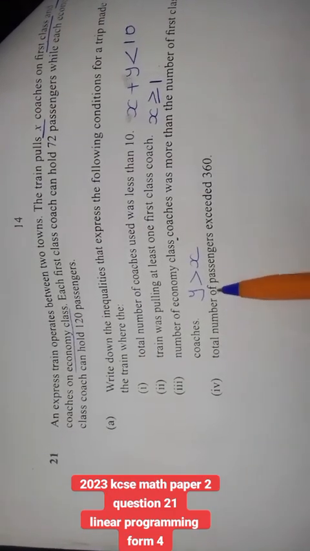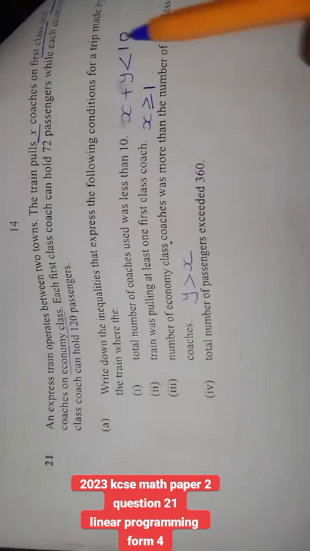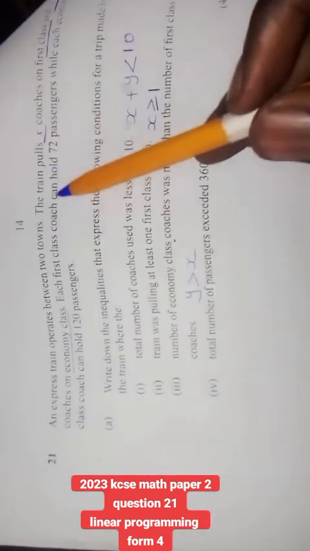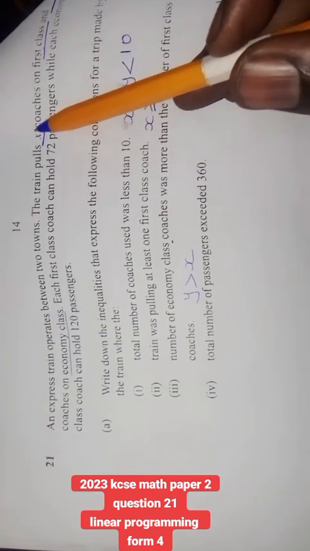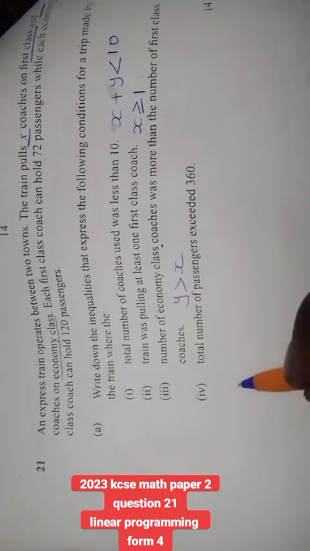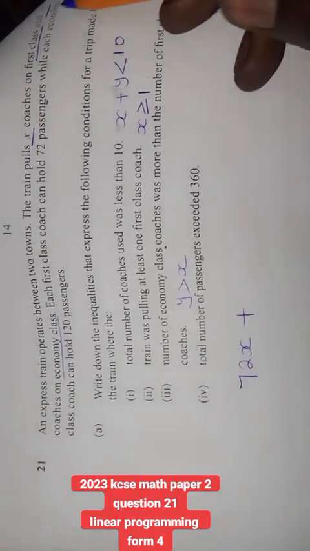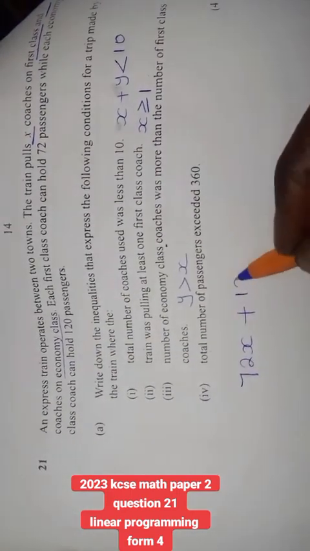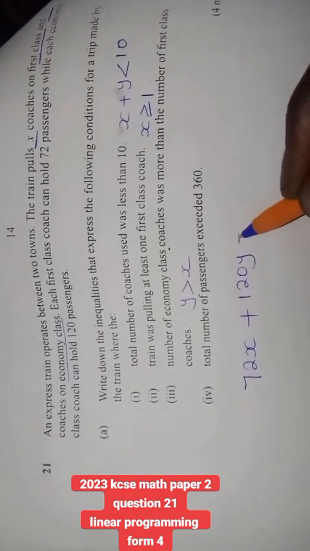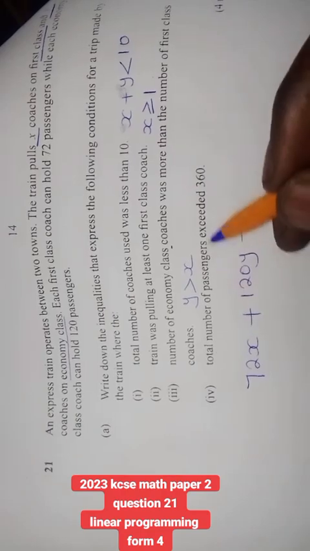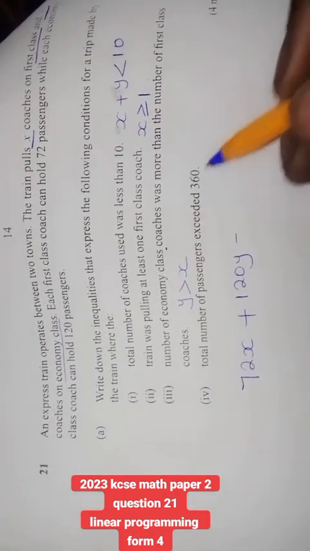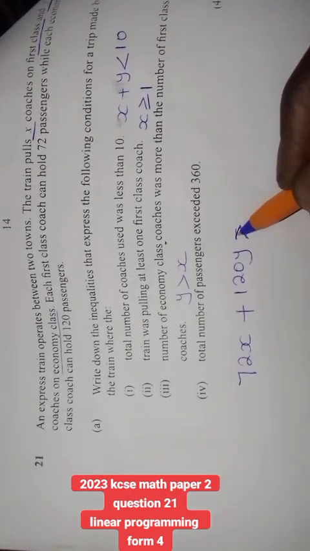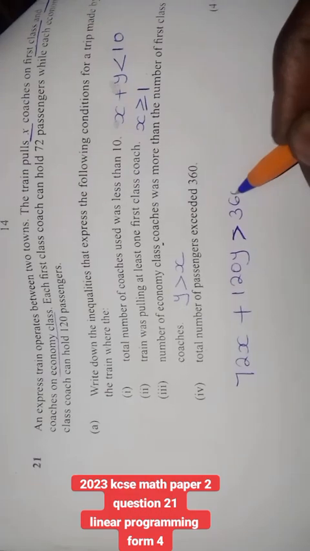Now, the total number of passengers exceeded 360. Remember it is written that the first class coach can hold 72, and the first class coach is represented by X. So we have 72X plus Y, for the economic class, which carries 120. The total number of passengers exceeds, and the meaning of exceed is that combined they are supposed to be greater than 360.